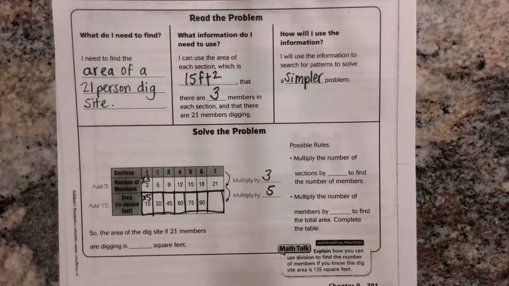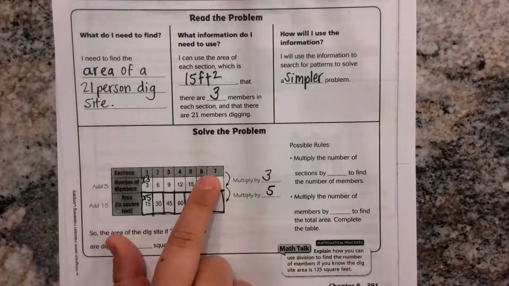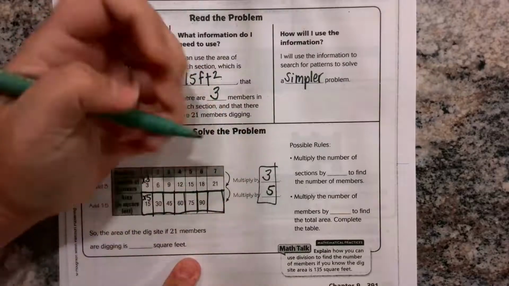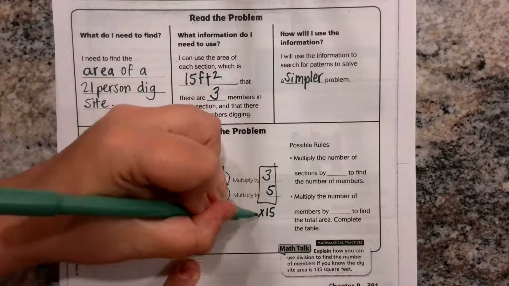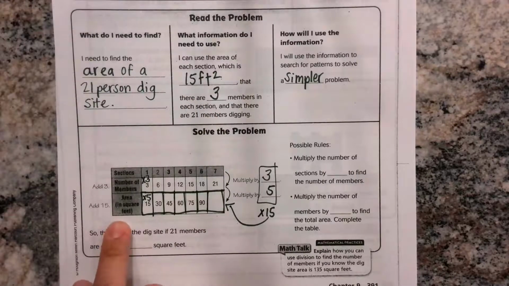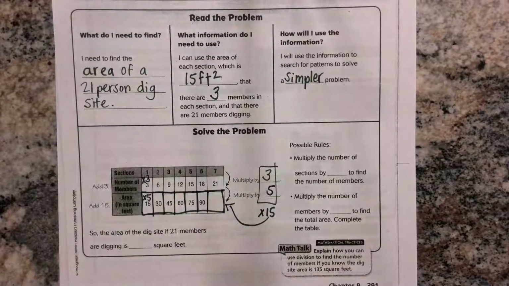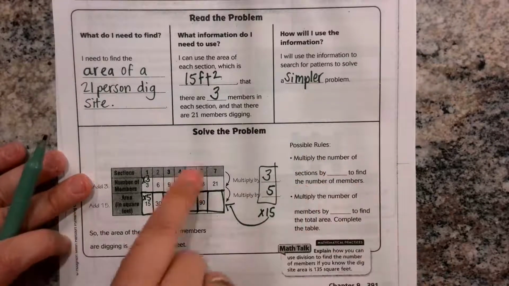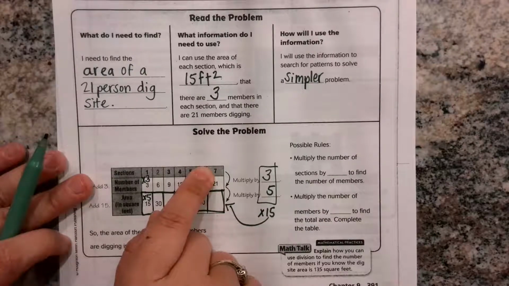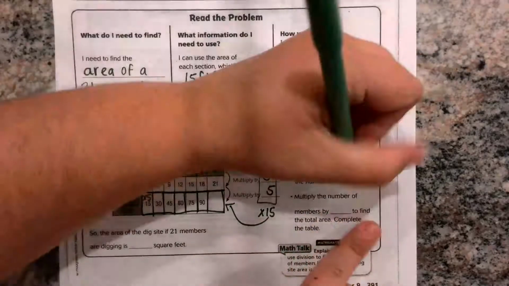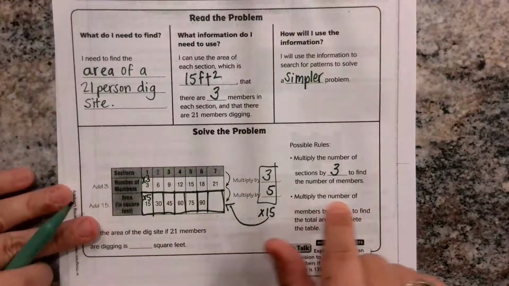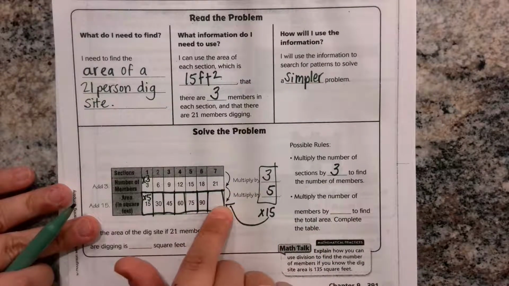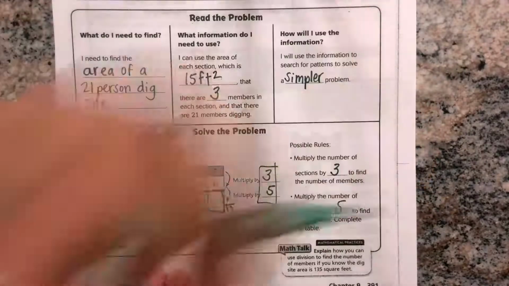Or I can look at this another way, and I can say that I can multiply the number of sections times 15 to get the area. So, a few different ways to think about that. So, possible rules that we have are multiply the number of sections by 3 to find the number of members, or multiply the number of members by 5 to find the total area.